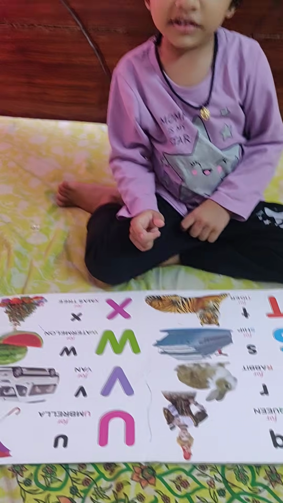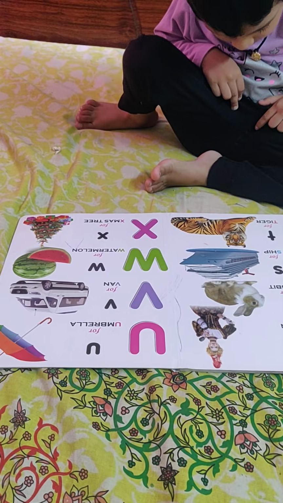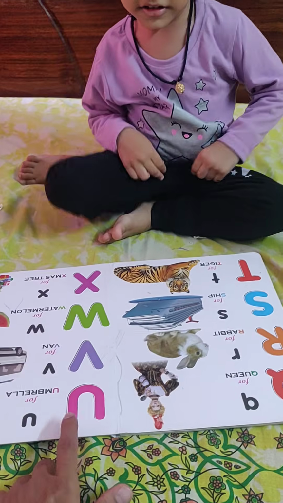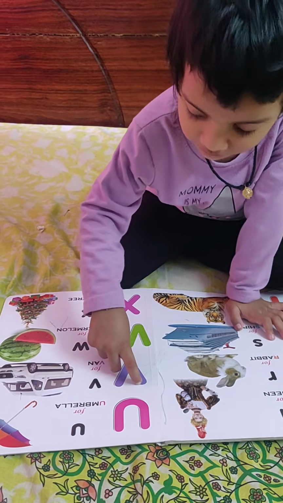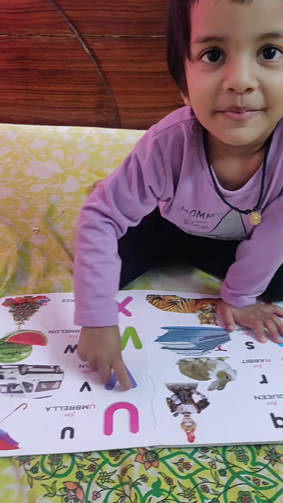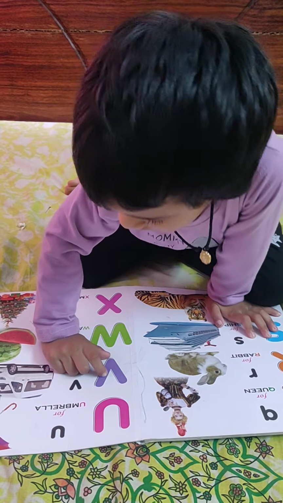టీ ఫర్ Tiger. సరే చూడు ఇక్కడ పెట్టు చెప్పు. చాలా చూద్దాం నెక్స్ట్ చెప్పు. U for umbrella. Y for yak. వి V for fan.